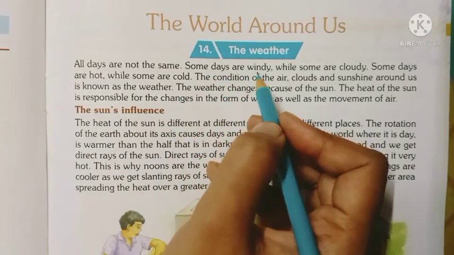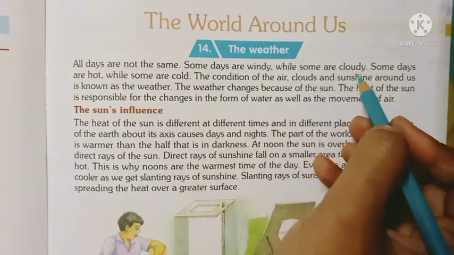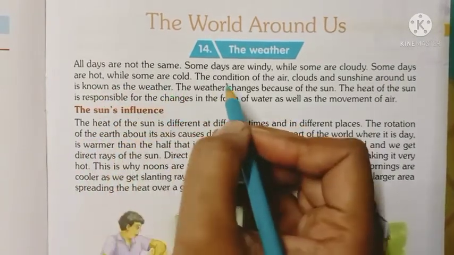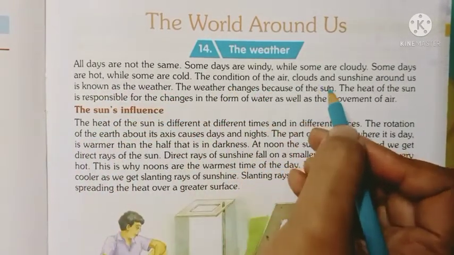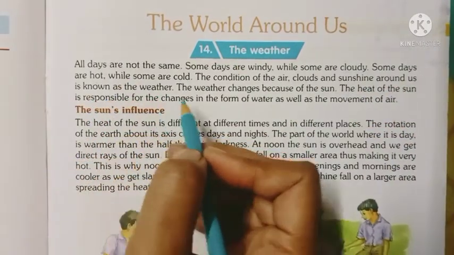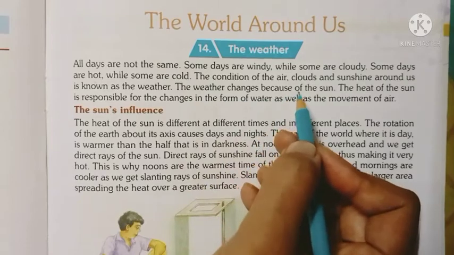Some days are windy, while some days are cloudy. Some days are hot, while some are cold. The condition of the air, clouds, and sunshine around us is known as weather. The weather changes because of the sun.